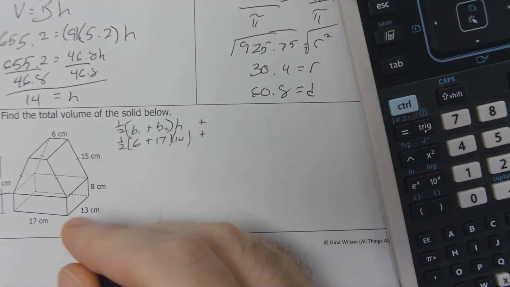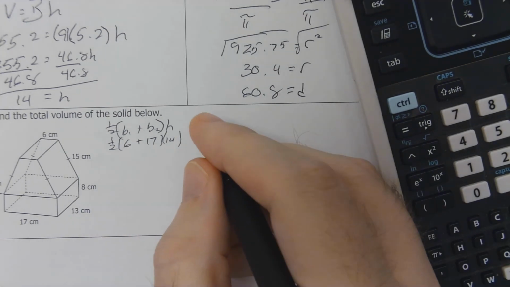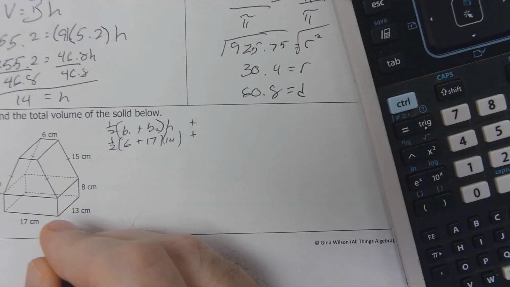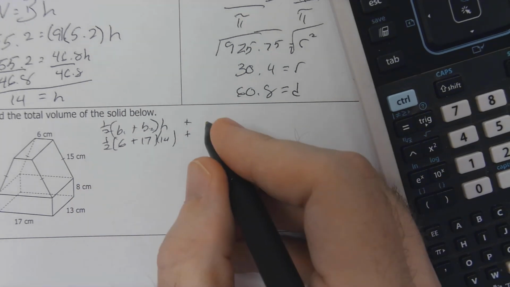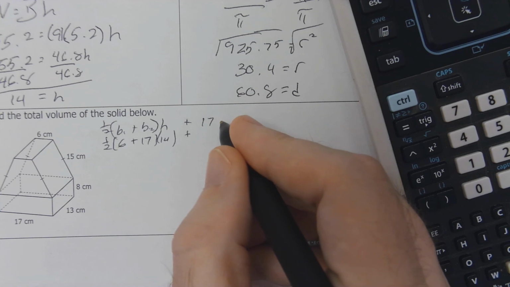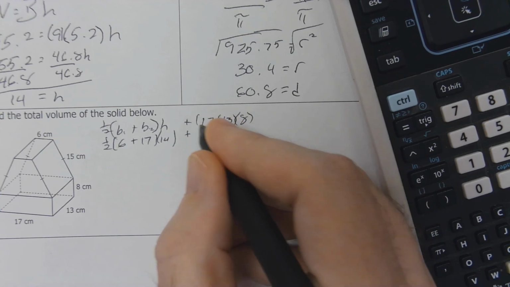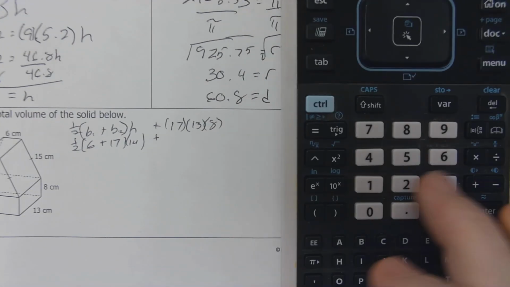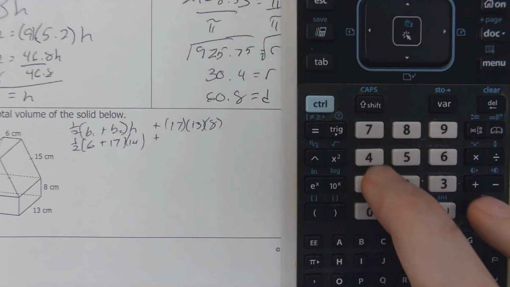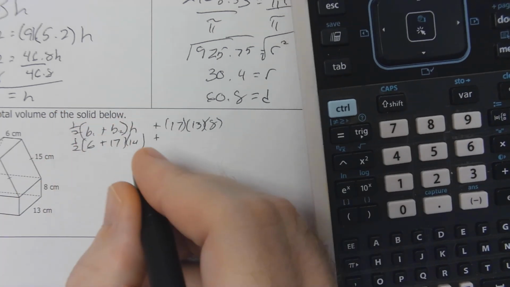And so then we find the volume of the prism on the bottom. And so that's length times width times height. And so that's 17 times 13 times 8. Well, 17 times 13 times 8 is 1768.